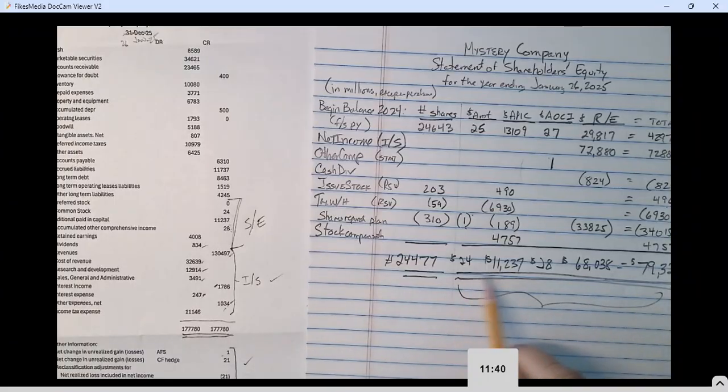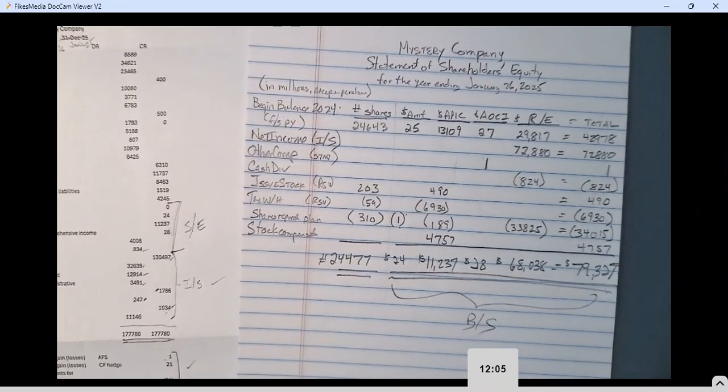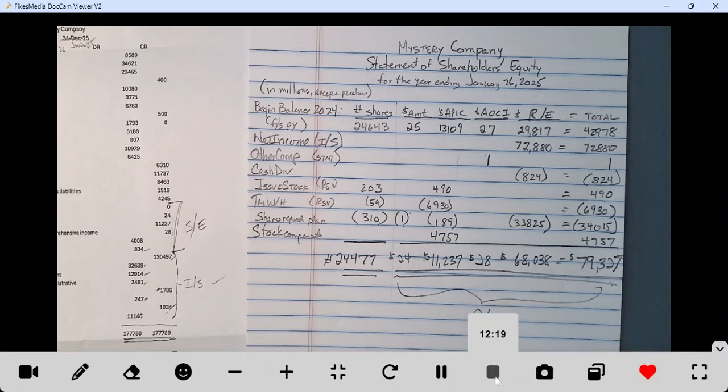All of this is going to go to the balance sheet. We're just going to flip it and it'll go to the balance sheet. All right. This has been the statement of stockholders' equity, statement of shareholders' equity in millions except for per share. And I have a beginning balance and an ending balance. And this is going to be my final numbers that go into the stockholders' equity section of the balance sheet. This has been Professor Campbell. Thank you very much.